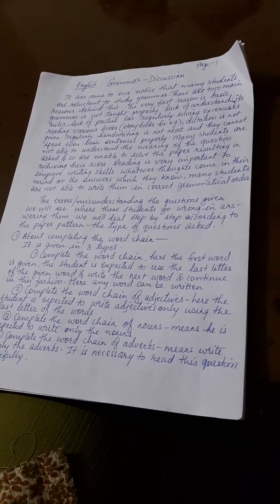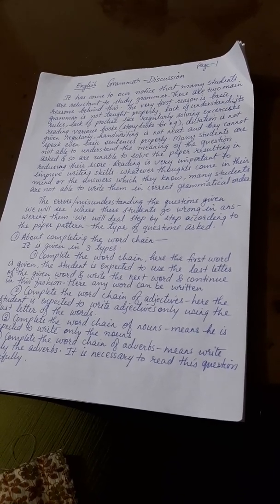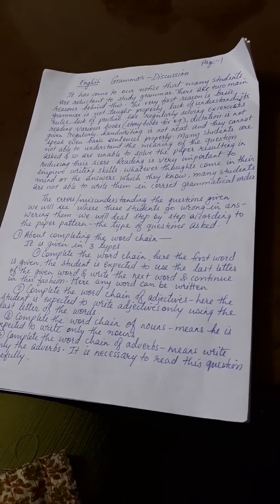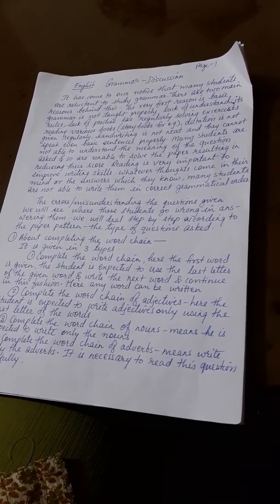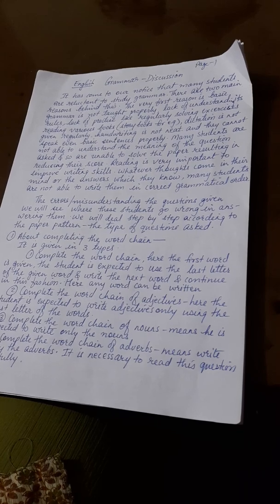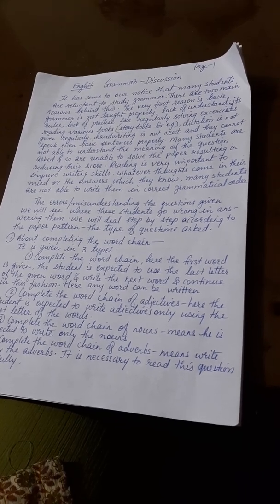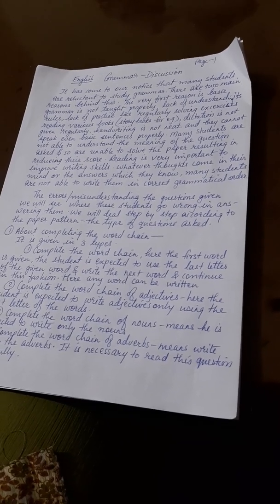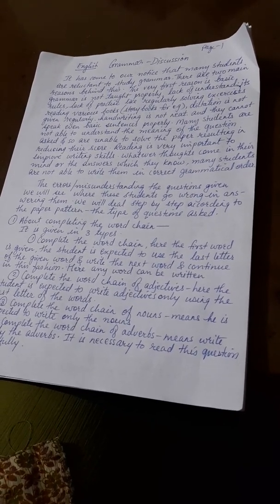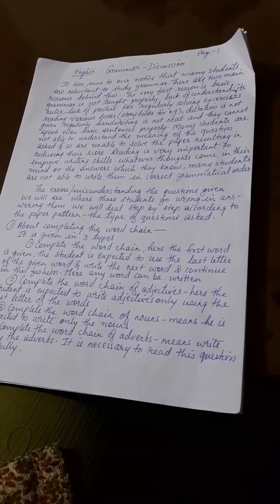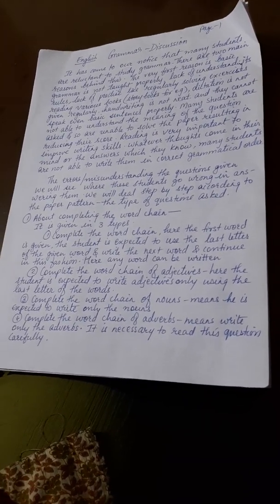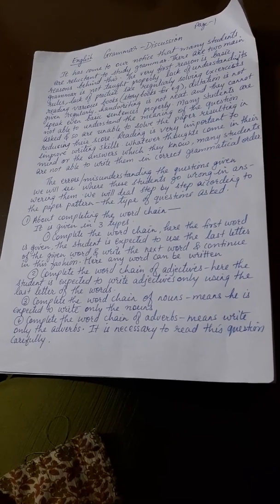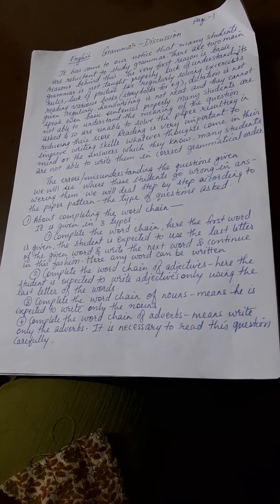There is a lack of understanding of its rules, and a lack of practice, like regularly solving exercises and reading various books, especially story books. Students do not read them, dictation is not given regularly, handwriting is not neat, and they cannot even speak basic sentences properly. Many students are not able to understand the meaning of the question asked and so are unable to solve the paper, resulting in a reduced score.